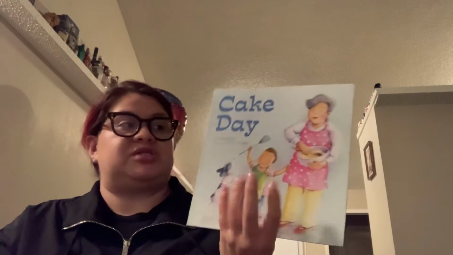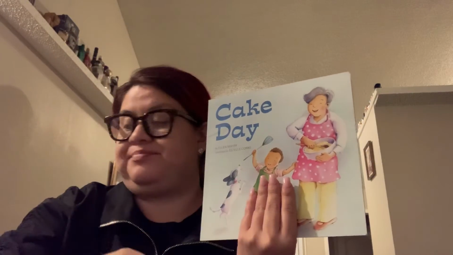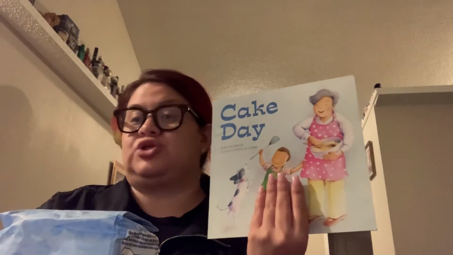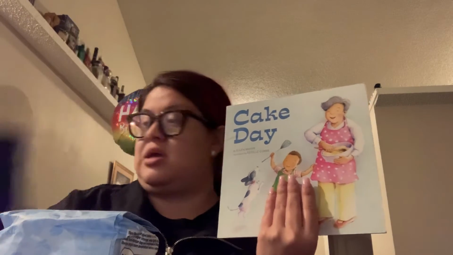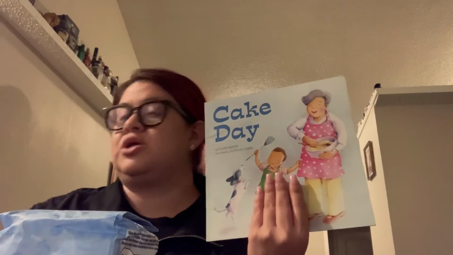The ELP that I am targeting is intermediate, because I would use the object for the story. So the materials I would need would be obviously my book, which is Cake Day. I would need my measuring cup, flour, salt, baking powder, sugar, a bowl, a whisk, a spoon, and eggs.